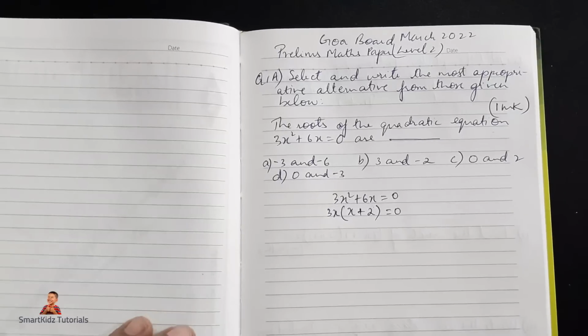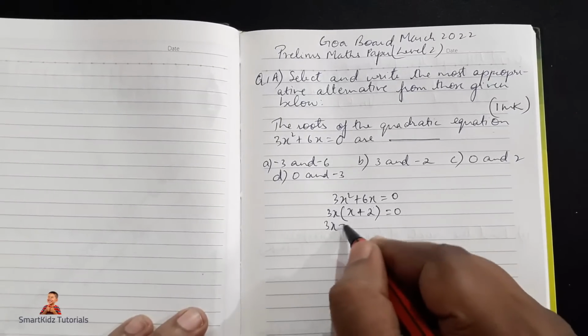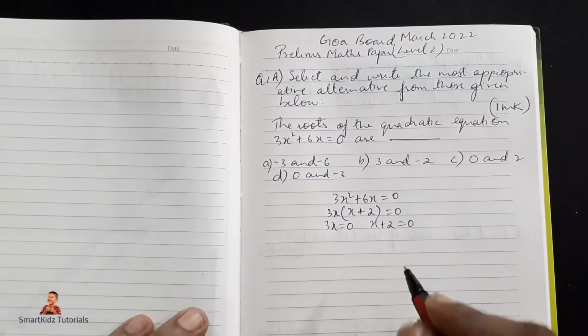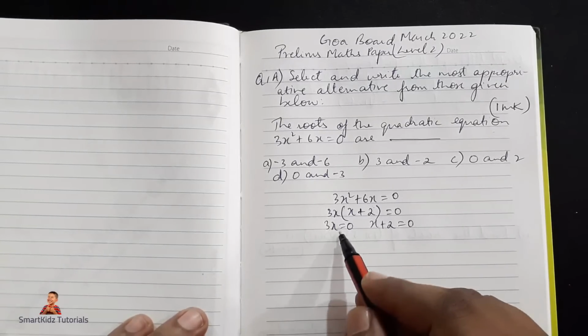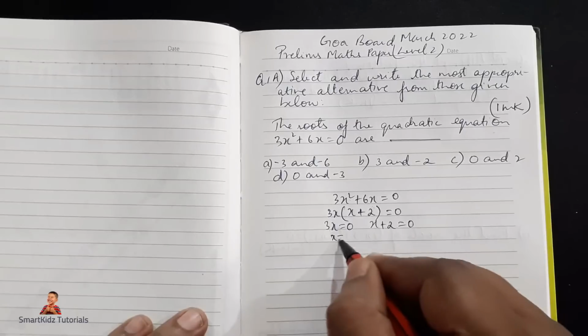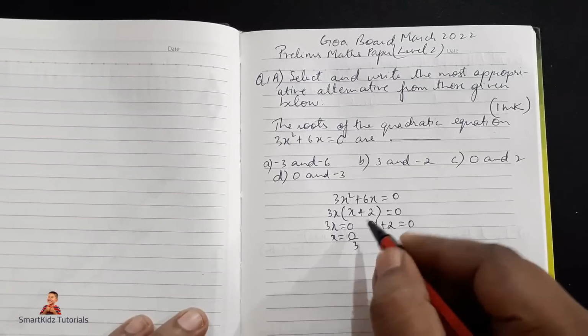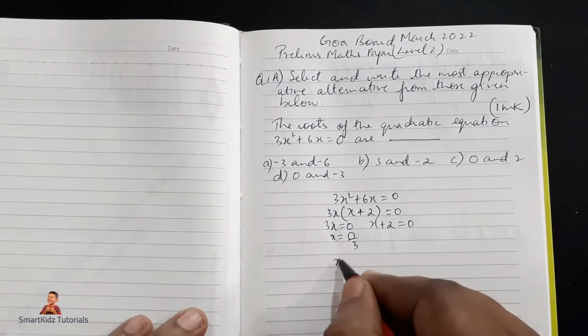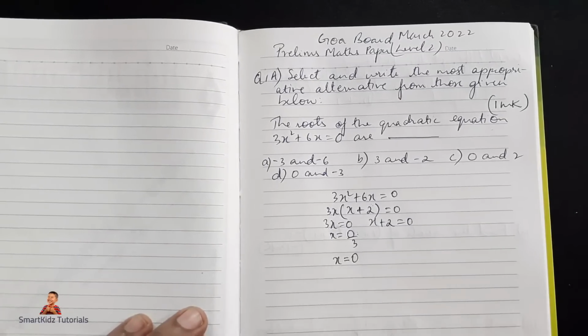Now this can be written separately as 3x equal to 0 or x plus 2 equal to 0. 3x equal to 0 means x will be equal to 0 upon 3, and when 0 is in the numerator, any number becomes 0. So that means x will be equal to 0.